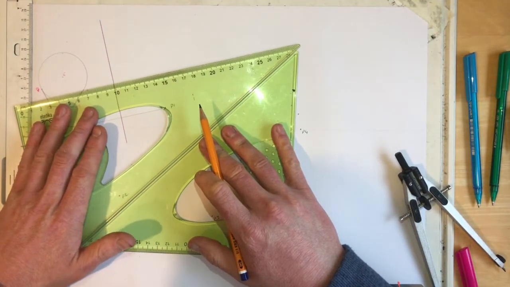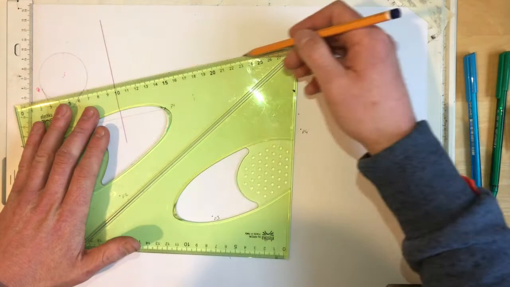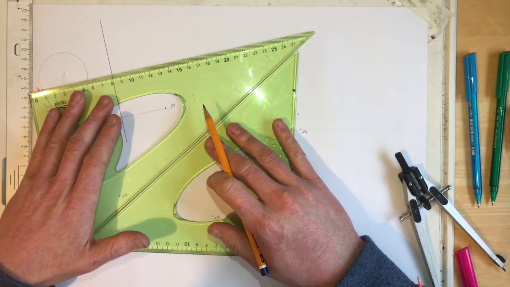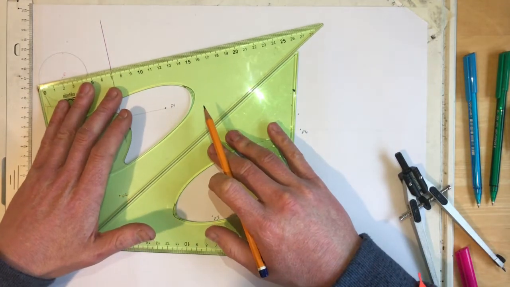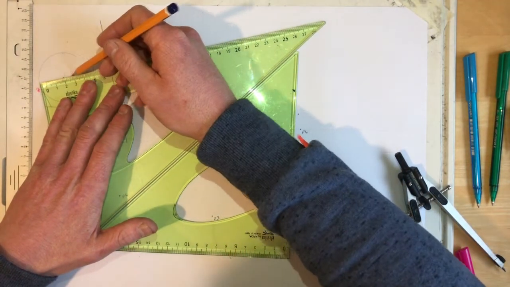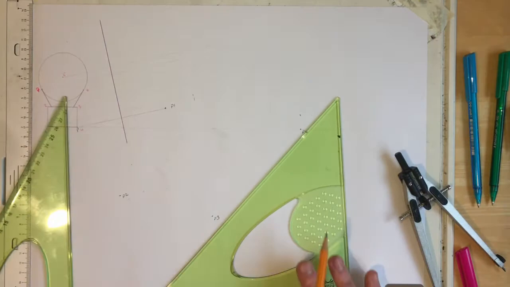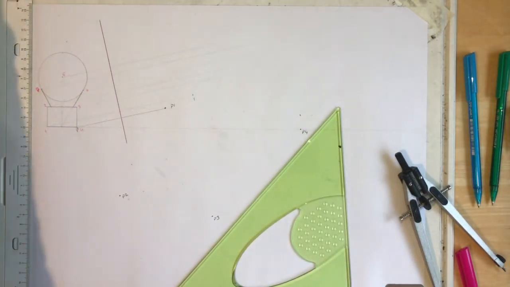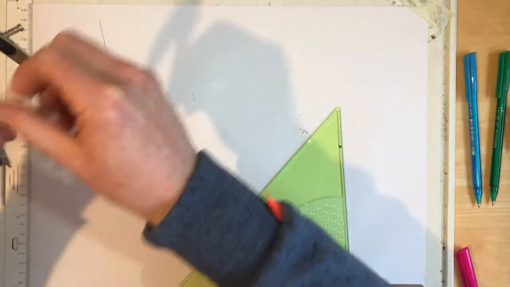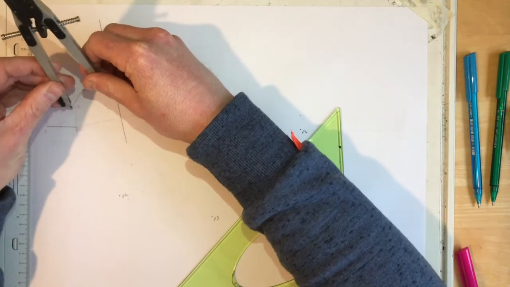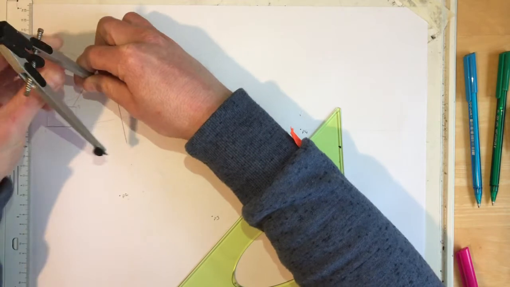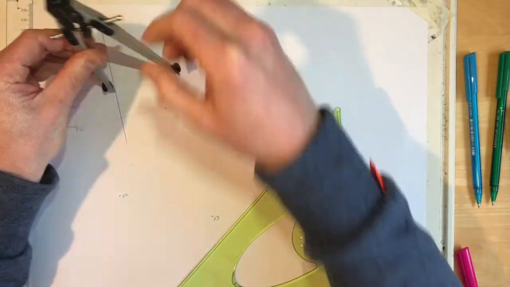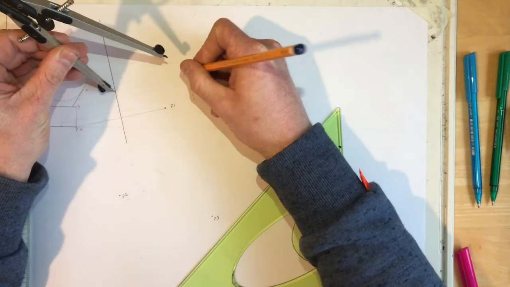So the actual shape itself shouldn't change. It's just the layout that changes. It'll change direction and so on, but it'll never change its shape. So all the measurements that we started off with should be the exact same when we're finished. I'm going to start off with P2, or number 2.